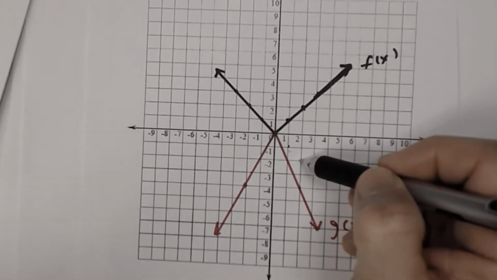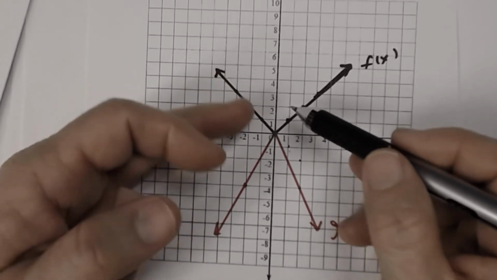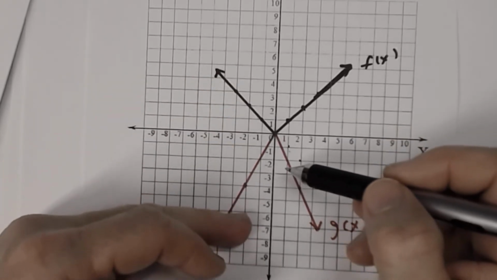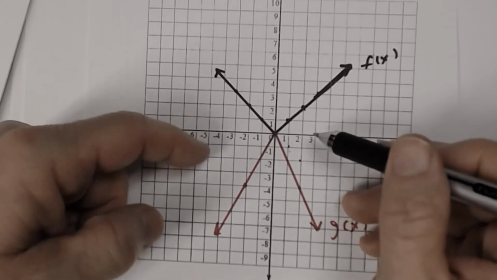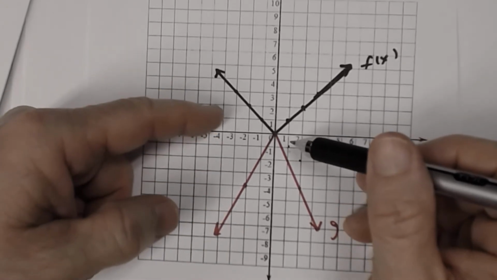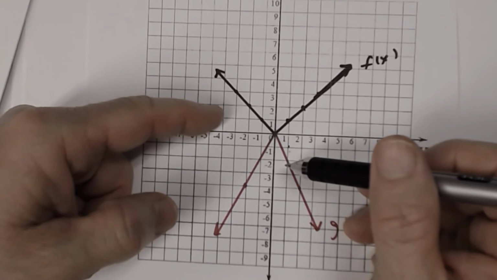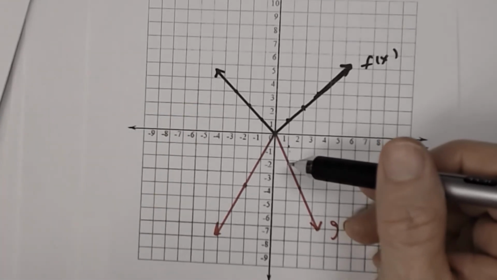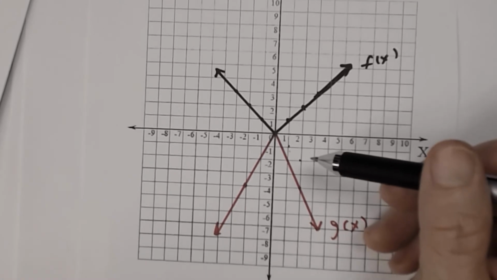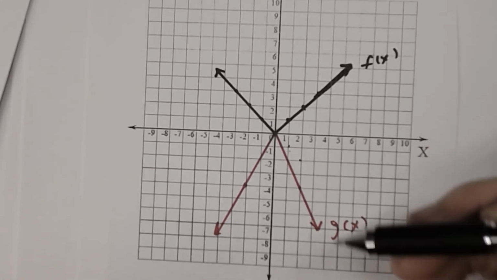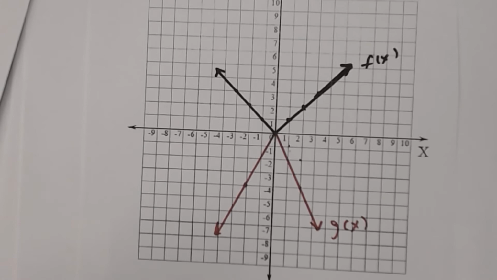So what that means is that not only is there a reflection about the x-axis, but there is also a vertical stretch or shrink involved. So we have to figure out what that vertical stretch or shrink is. This is what I would do with this one.